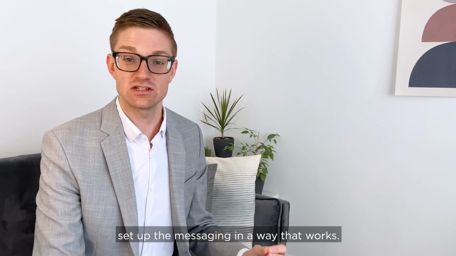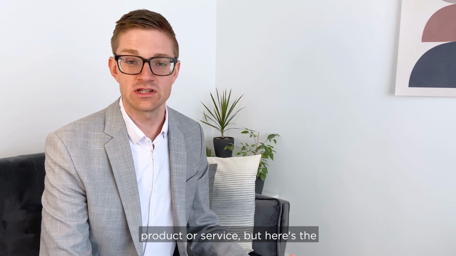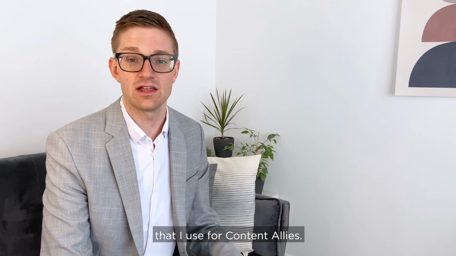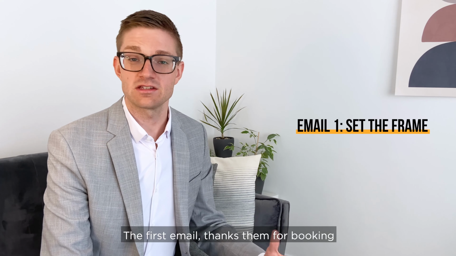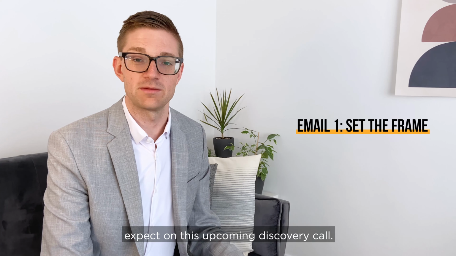Now, the second piece of this is once you have the technology set up, you want to set up the messaging in a way that works. This may be different based on your product or service, but here's the simple 3-step messaging sequence that I use for Content Allies. The first email thanks them for booking a call and sets a simple frame of what to expect on this upcoming discovery call.